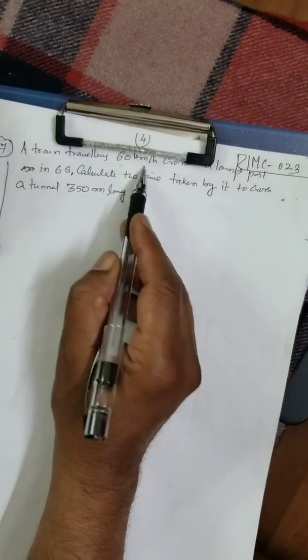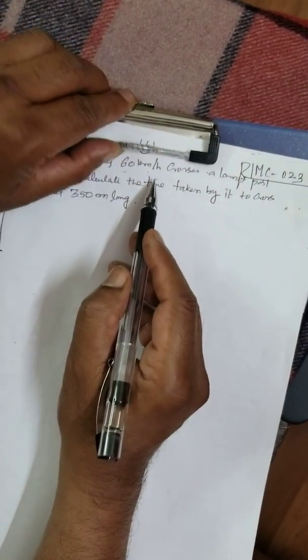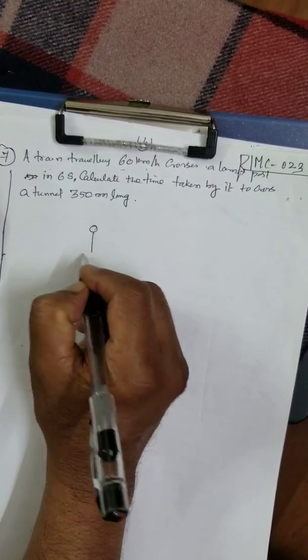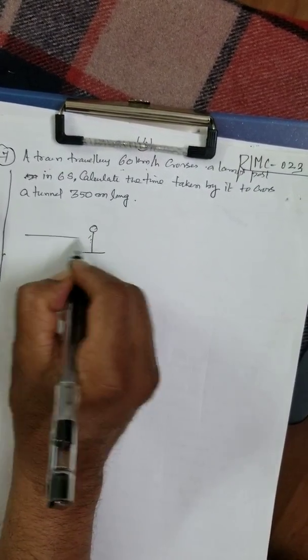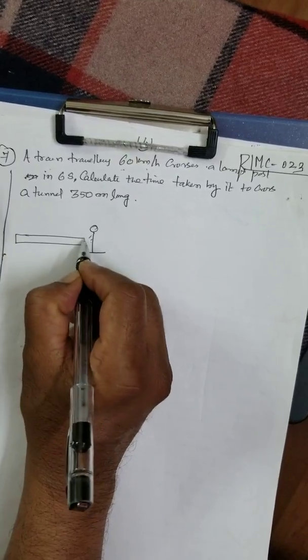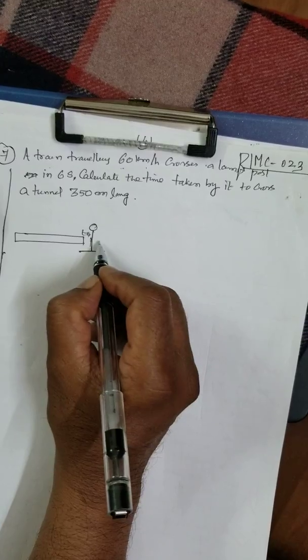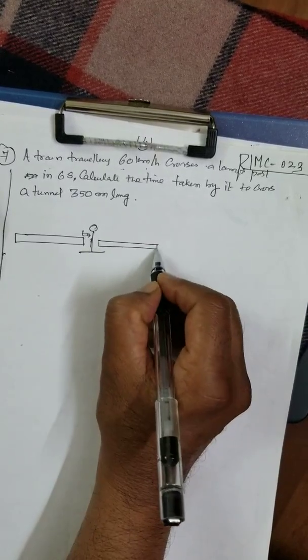A train travels at 60 km per hour and crosses a lamp post in 6 seconds. This is the lamp post. See, when t is equal to 0, the train is coming here, and in 6 seconds it crosses.